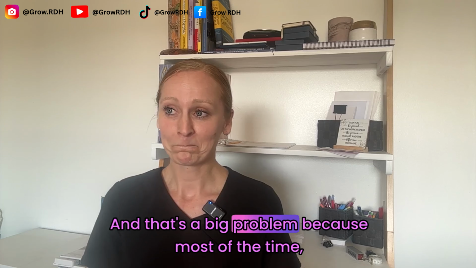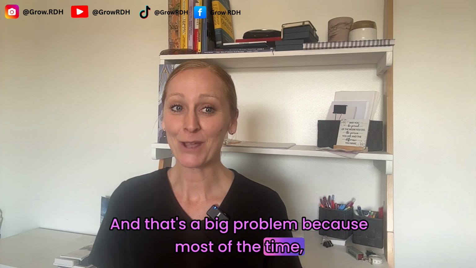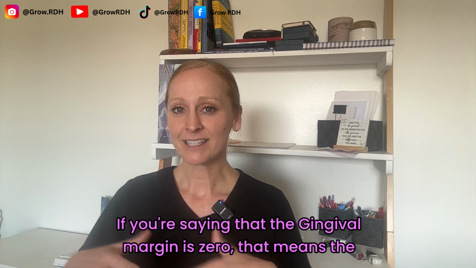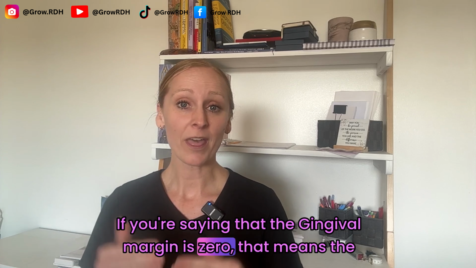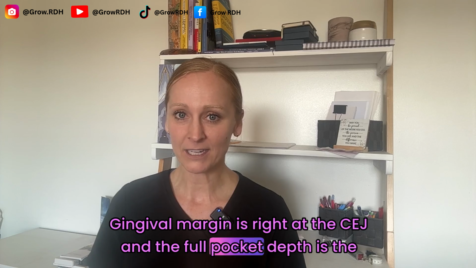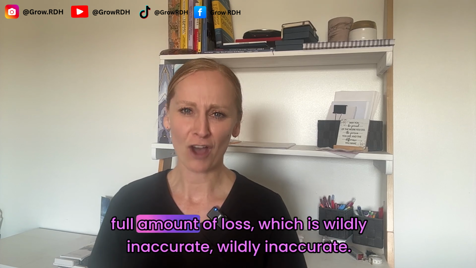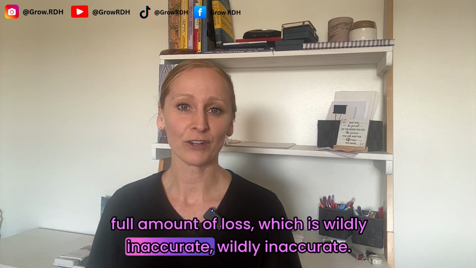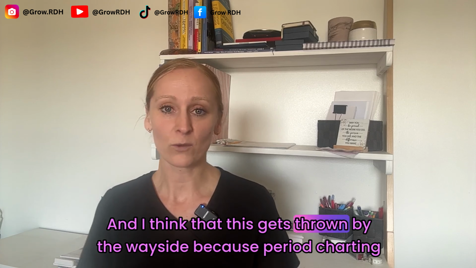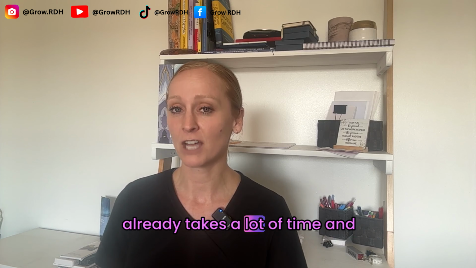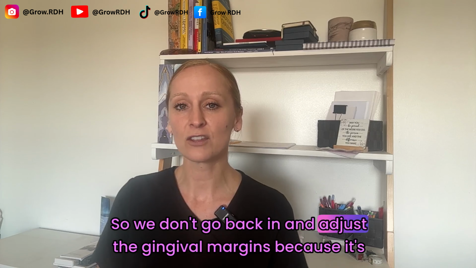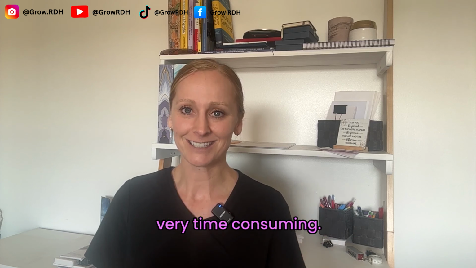And that's a big problem, because most of the time our gingival margins are above the CEJ. If you're saying that the gingival margin is 0, that means the gingival margin is right at the CEJ and the full pocket depth is the full amount of loss, which is wildly inaccurate. And I think this gets thrown by the wayside because perio charting already takes a lot of time and we know that we're short on time. So we don't go back in and adjust the gingival margins because it's very time consuming.